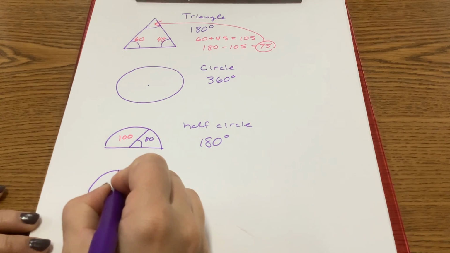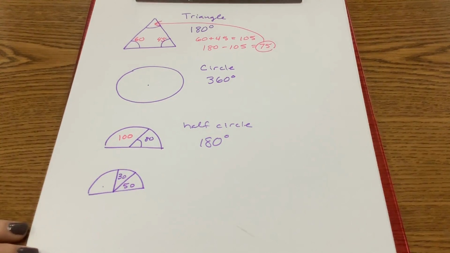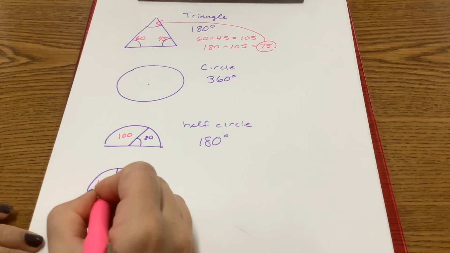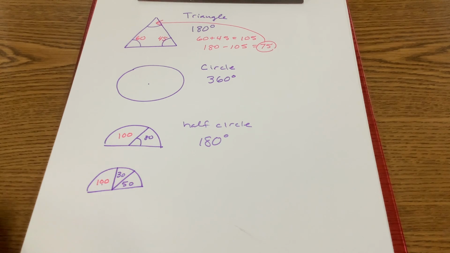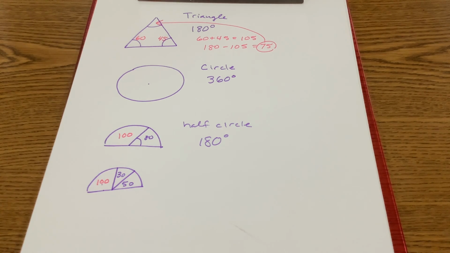So let's say this one is 30 and this one is 50, then what is this one? 100. And how do we know? 50 plus 30 is 80. And then 180 minus 80 is. Very good. 50 plus 30 is 80. 180 minus 80 is 100, and that's what's left. Okay. Now, yes, these are not drawn to scale. Sorry about that. All right.